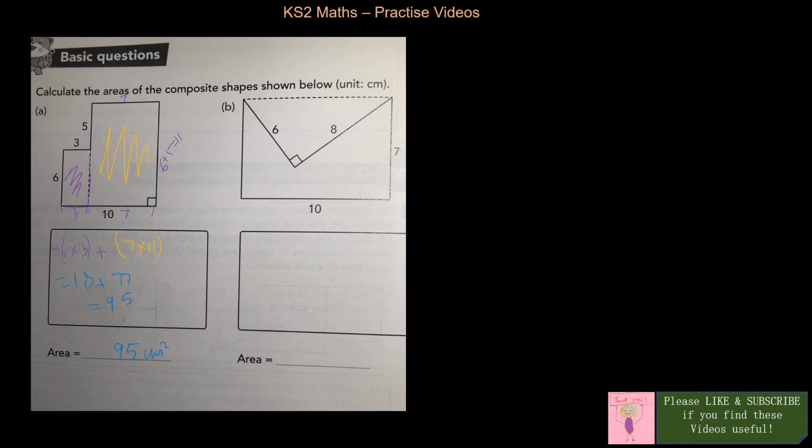Next one is 6, 8, 10. So for the next one, this is going to be 7. If we do the rectangle, the area is going to be 7 times 10 equals 70.